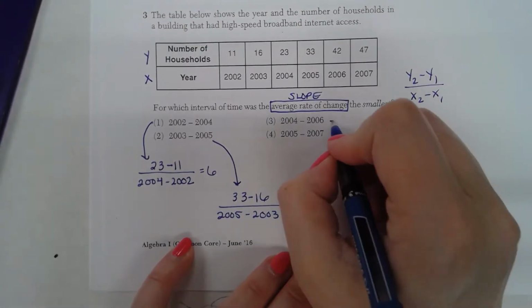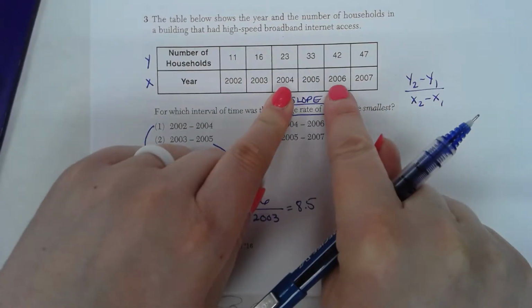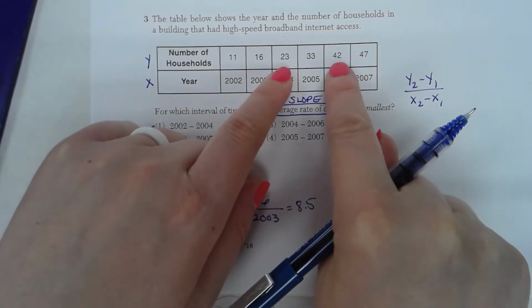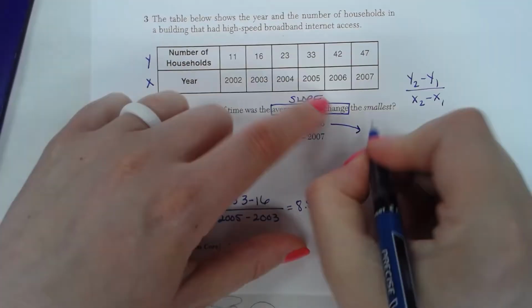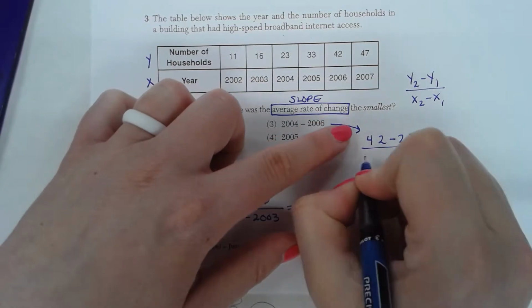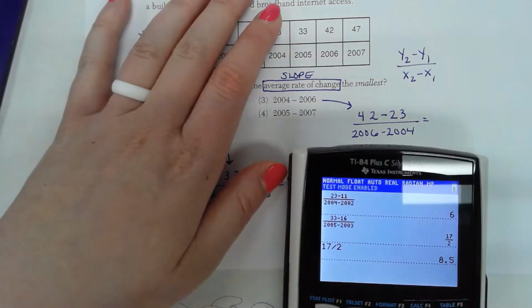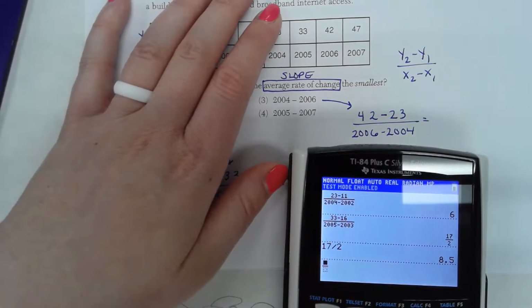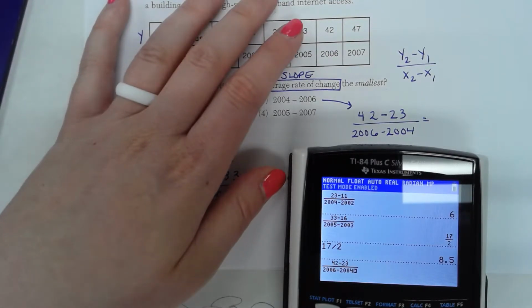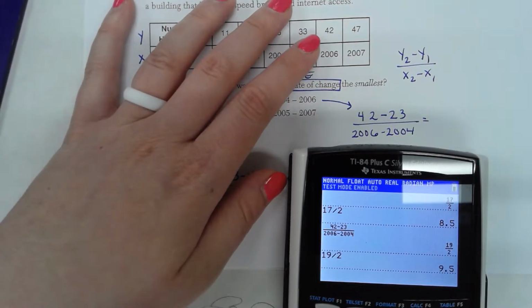Choice 3, 2004 to 2006. So these are the values that I need to subtract. So 42 minus 23. So 19 divided by 2. And that's going to give me a 9.5.